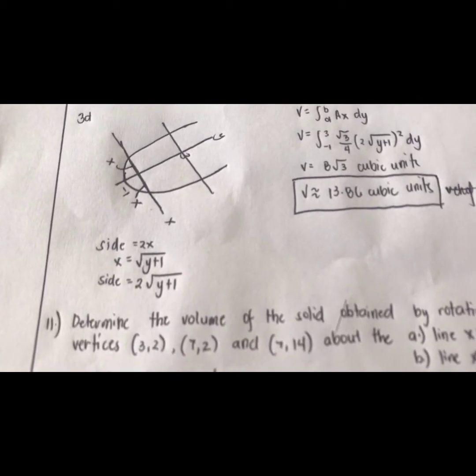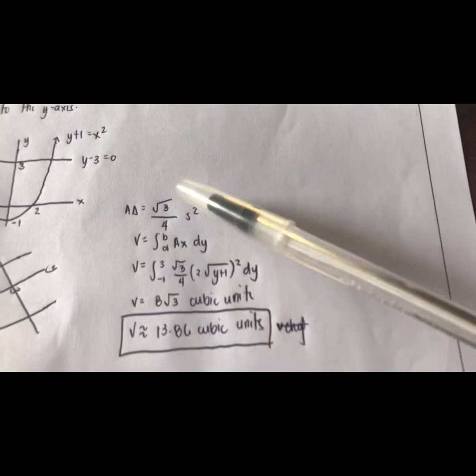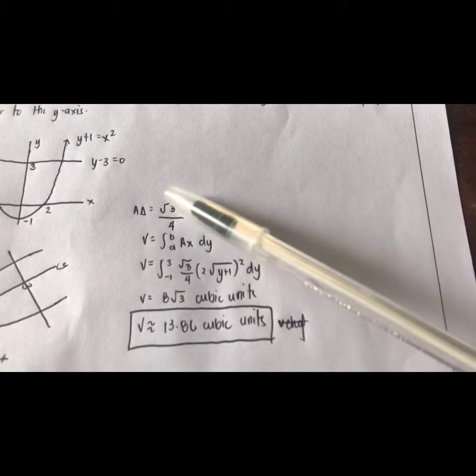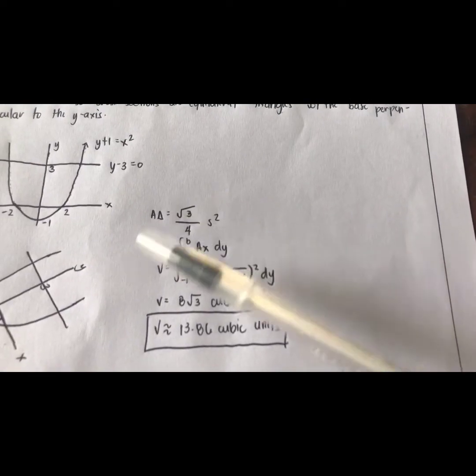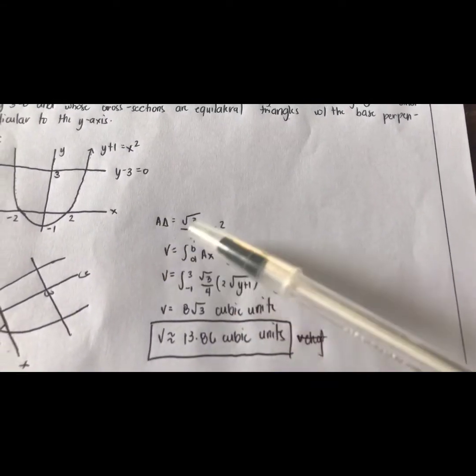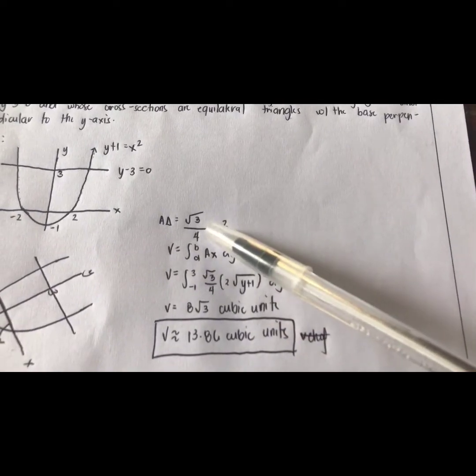Now, side is equal to 2x and x is equal to square root of y plus 1. So, side is equal to 2 square root of y plus 1. So, the area of the triangle is equal to square root of 3 over 4 s squared. So, to find the volume, V is equal to the integral of A(y) dy from a to b.